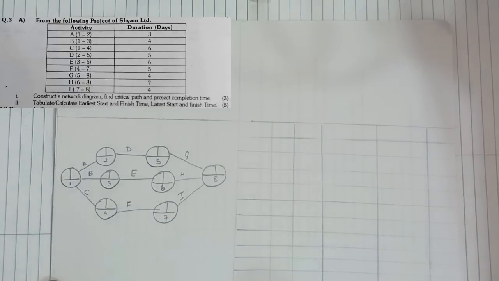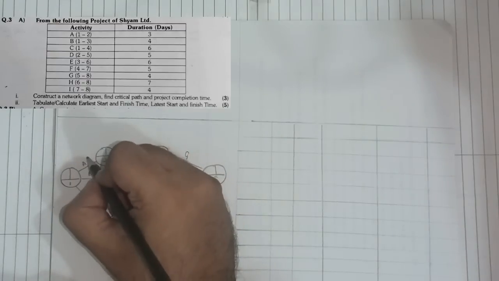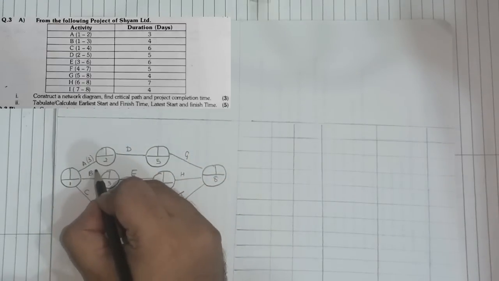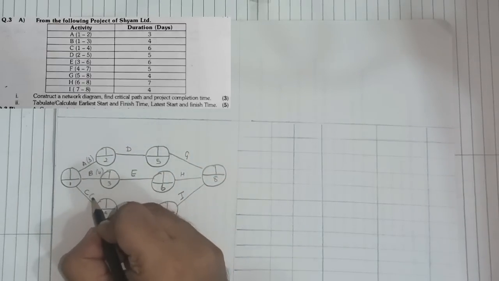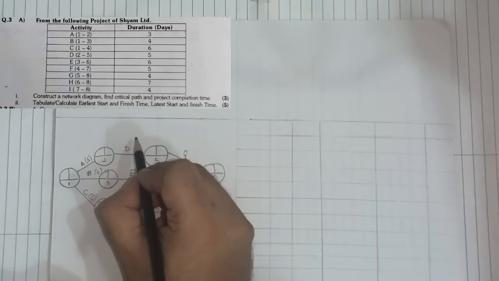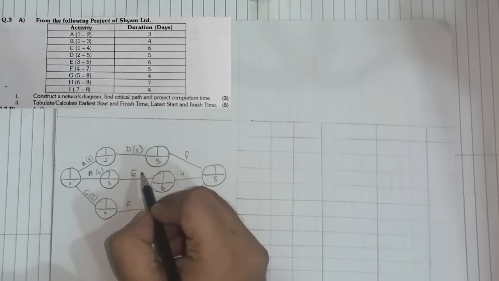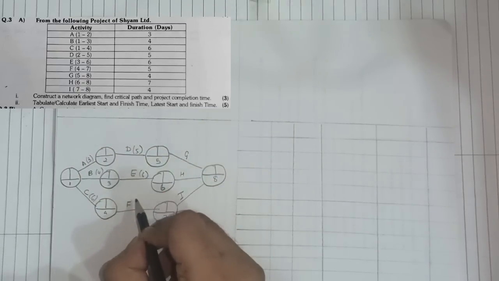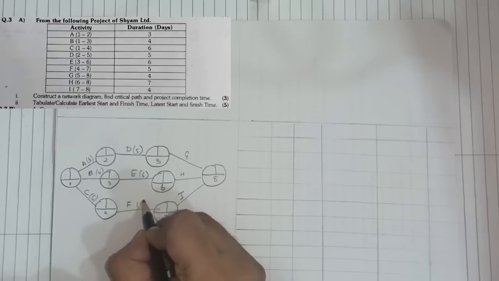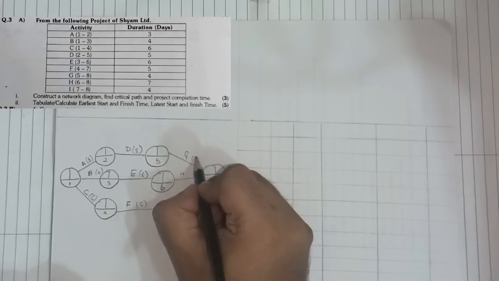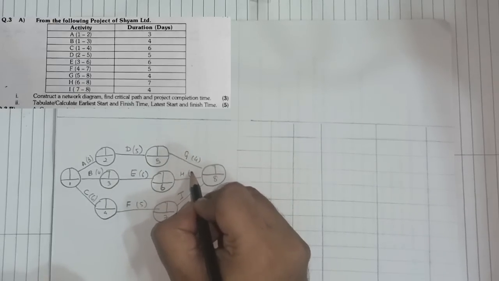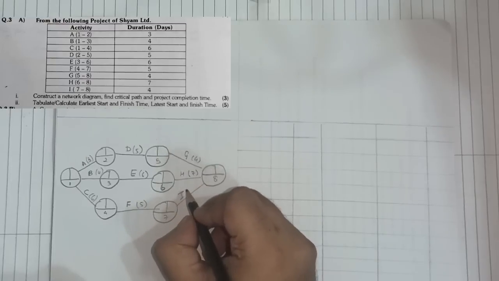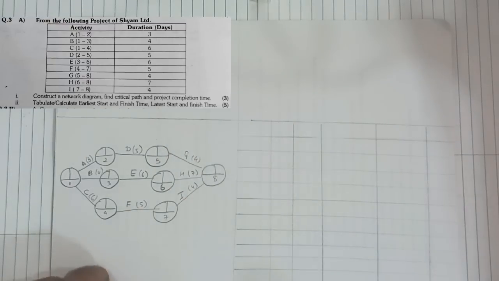Now along with the duration time, we'll note down the duration. So A's duration is 3, B is 4, C is 6, D is 5, E is 6, F is 5, G is 4, H is 7 and I is 4. Okay, so our network diagram is ready. The slack value we'll fill in later on.